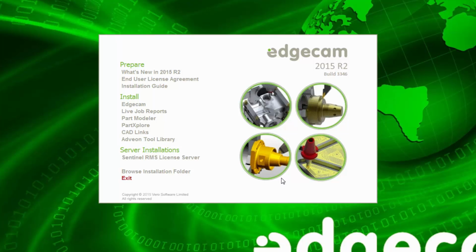The other items in the Install section are optional. As noted previously, the live job reports, part modeler, and CAD links are all installed automatically as part of a typical Edgecam installation. These install screen options are provided for users that wish to install them separately. This may be desirable on a computer that uses these peripheral applications but is not used as a primary Edgecam workstation.